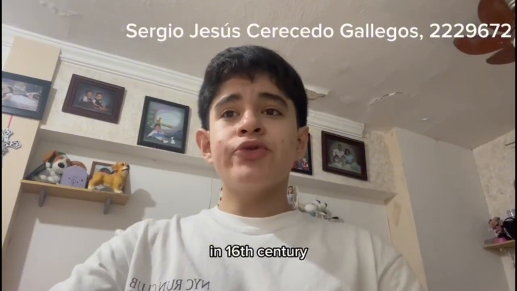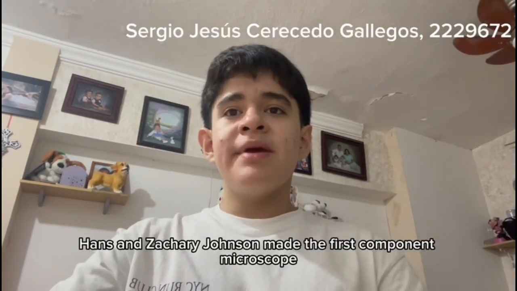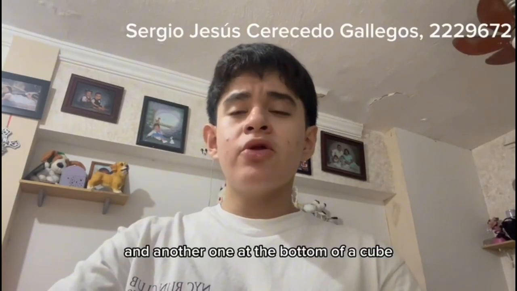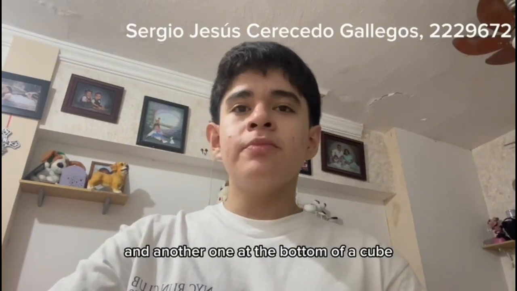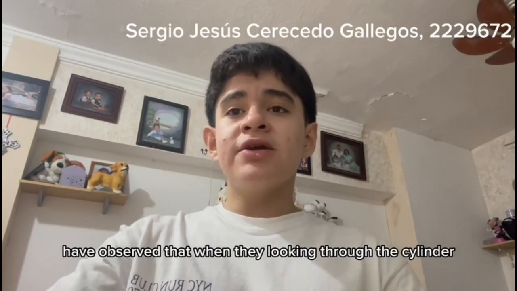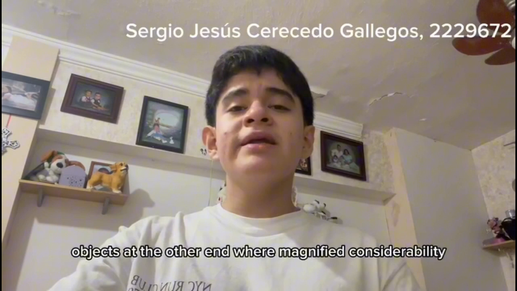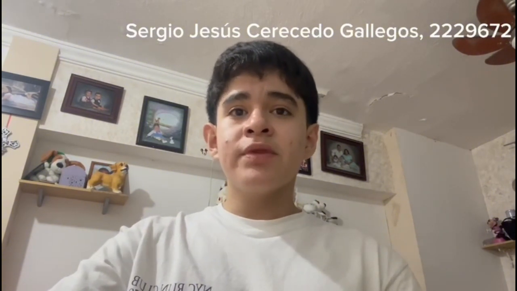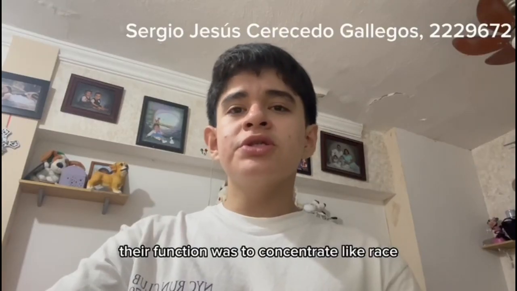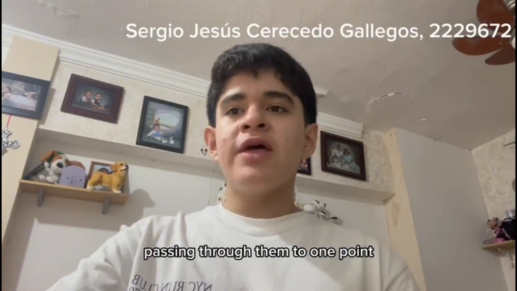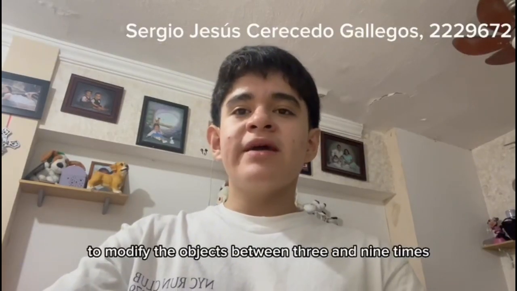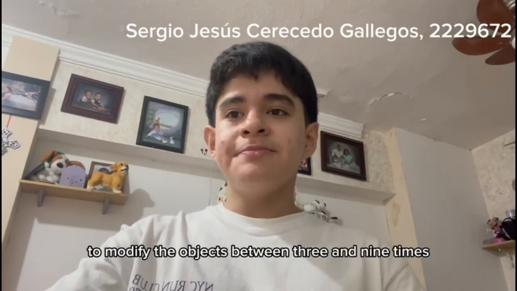In the 16th century, Hans and Zacharias Janssen made the first compound microscope, when they placed one lens at the top and another one at the bottom of a tube, and observed that when they looked through this cylinder, objects at the other end were magnified considerably. The lenses used were convergent. Their function was to concentrate light rays passing through them to one point. This device makes it possible to magnify objects between 3 and 9 times.